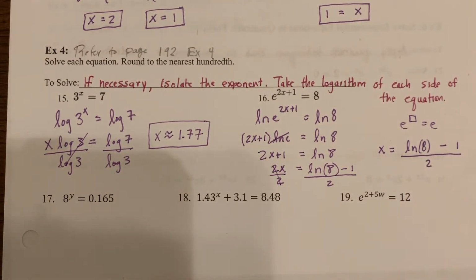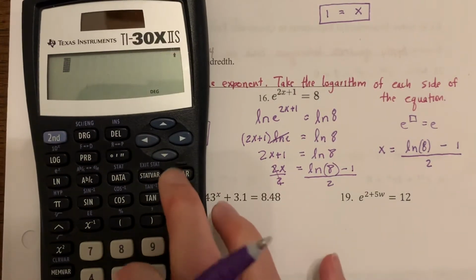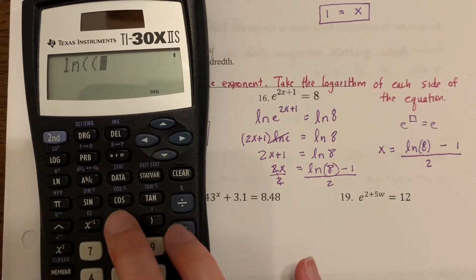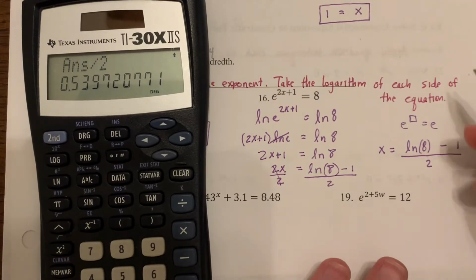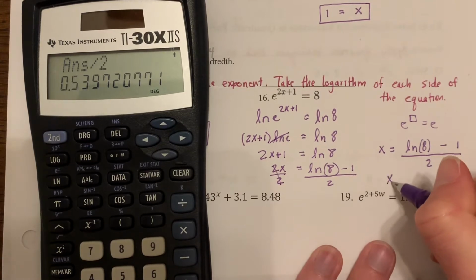And once again, I have to plug this into the calculator to come up with a value. So I'm going to take the natural log of 8, close the parentheses. I like to go ahead and hit equal to and get a value. And I'm going to subtract 1 and divide by 2. And to the nearest hundredth, x is approximately 0.54.